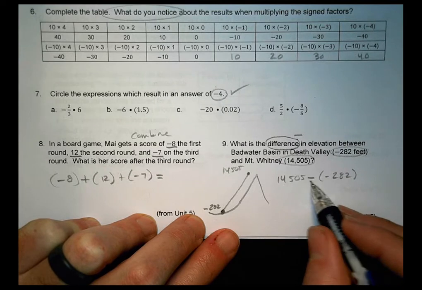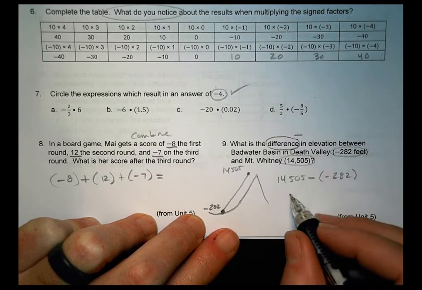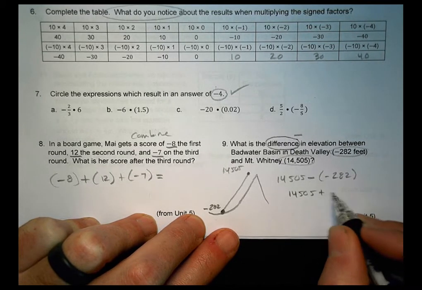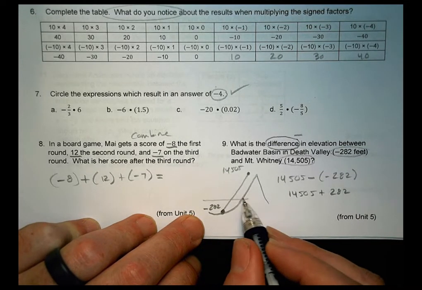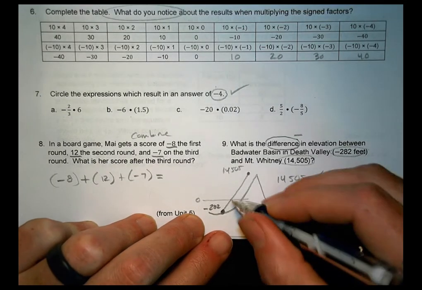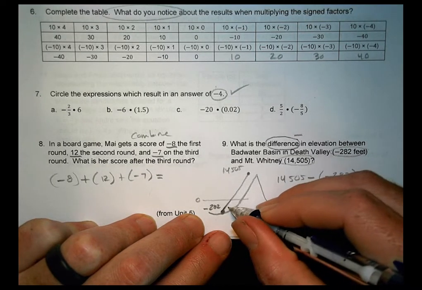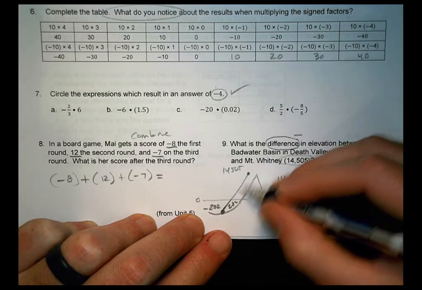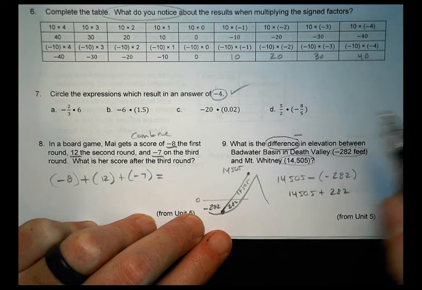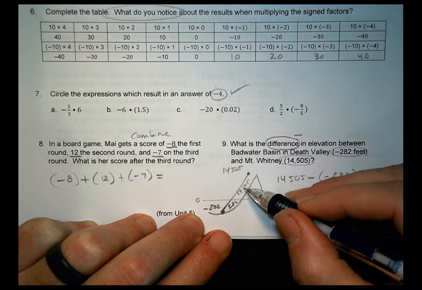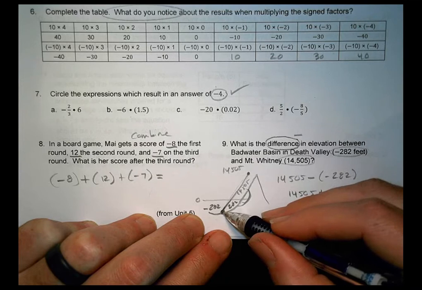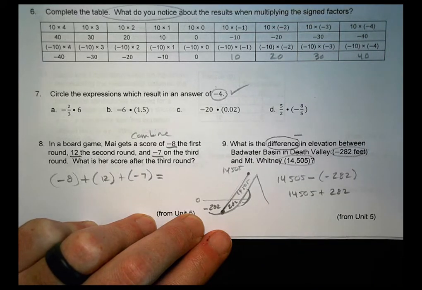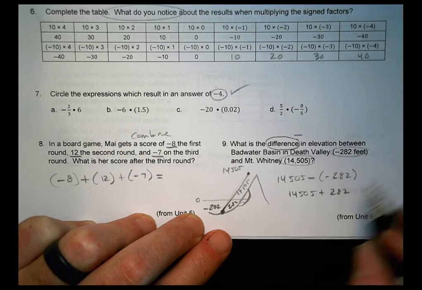And when we subtract a negative number, we end up adding. Why is that the case? If we take a look here, what's happening here? Well, think of this as being our 0 point. So the distance from here to here is 282, and the distance from here to here is 14,505. We want the whole thing, so we're going to combine these two amounts to find out how far it is from there all the way to there. That's what we call the magnitude. It's going to be a positive answer. We're going to make that work out there. So I'll let you solve that.